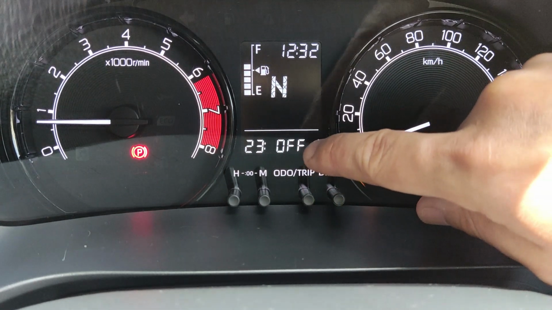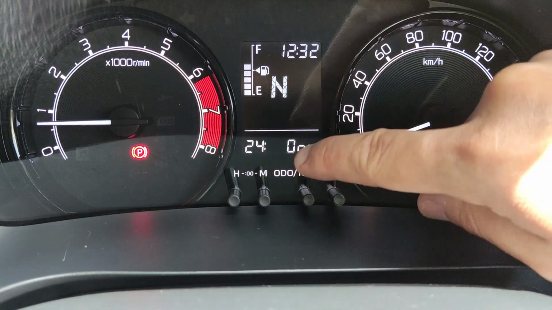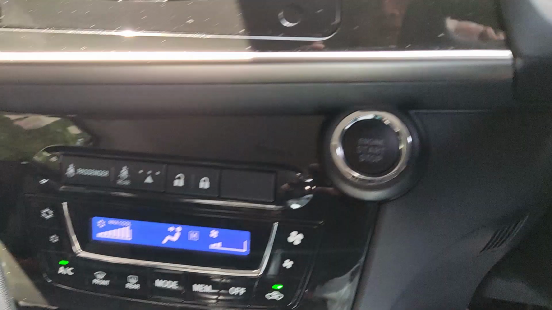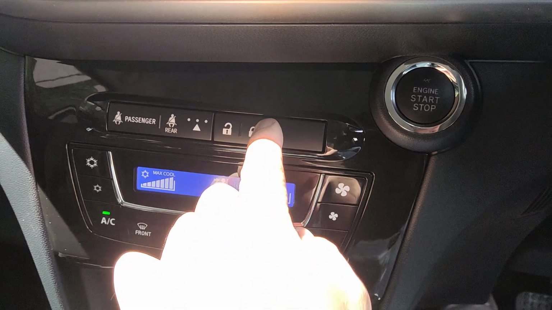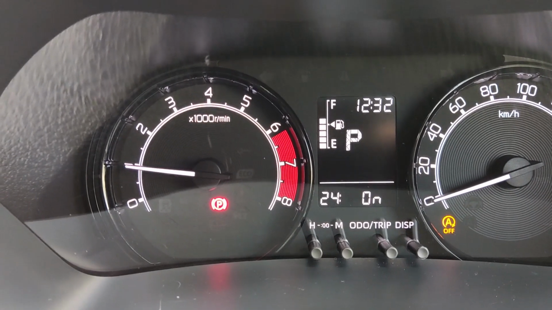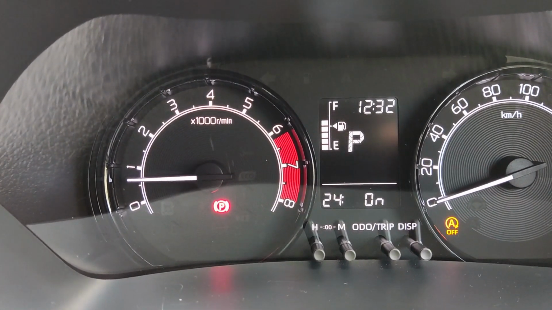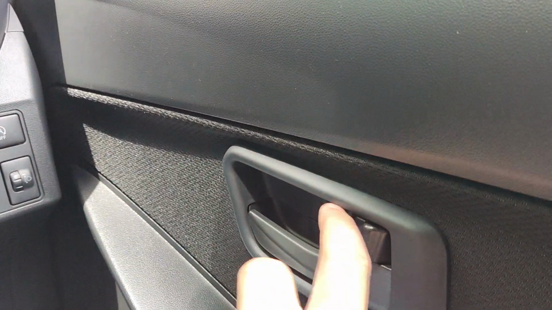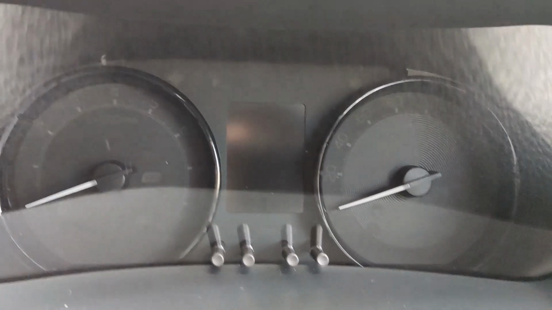So 23 off means the door will only unlock when I turn off the ignition. So lock the door, put the car to park, turn off the air conditioning, and turn off the ignition. The door unlocks.